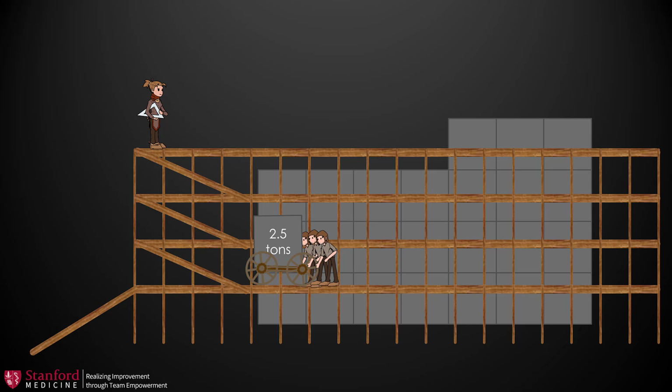When you do, you find that it's hard for more workers to find a place to push and pull. Plus, it's awkward to fit everyone on the scaffolding. And at one point, one of the workers is pushed off of the scaffolding. Fortunately, he's okay, but you realize that this just isn't a viable solution, and you need to look for another.